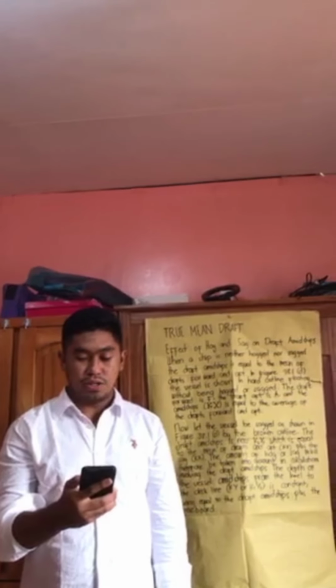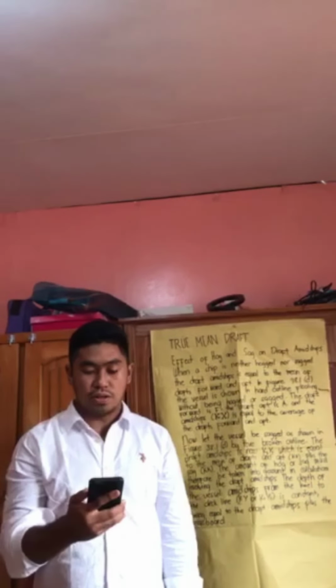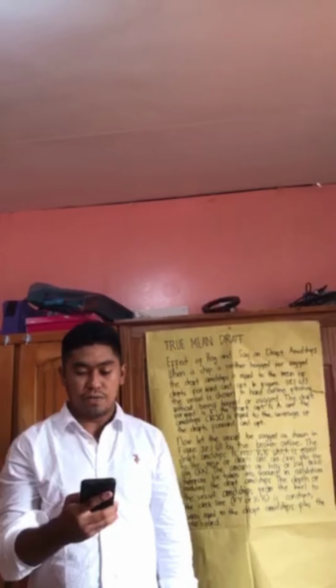So, this means that a ship's true mean draft is measured at the center of flotation and may not be equal to the average of the draft forward and aft. When a ship is trimmed by the stern and the center of flotation is aft of amidships, the correction is to be added to the mean of the draft forward and aft. This also tells the general rule for the application of the correction to the draft amidship in order to find the true mean draft.